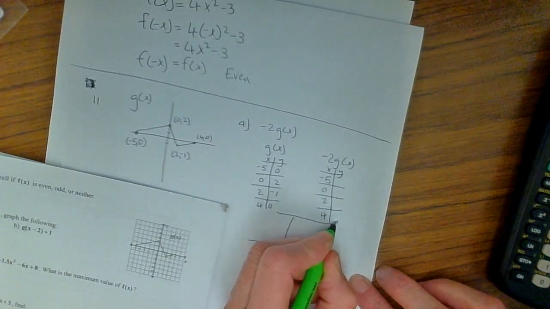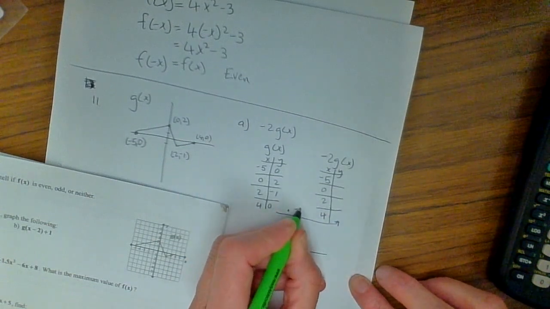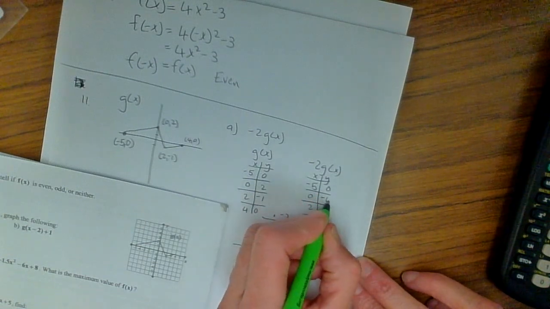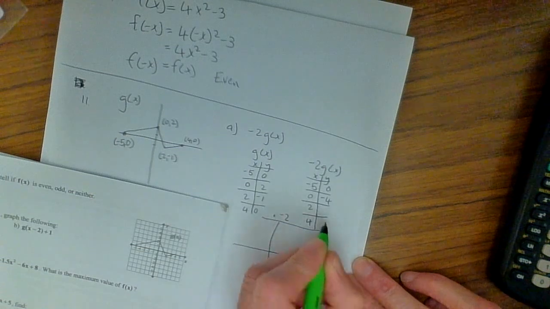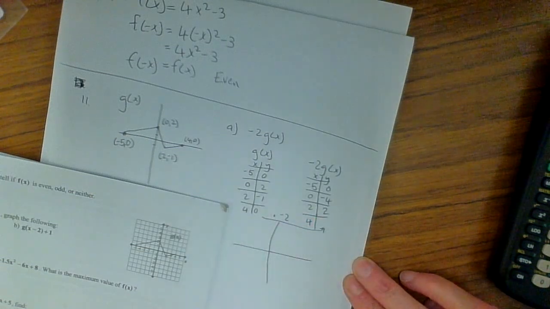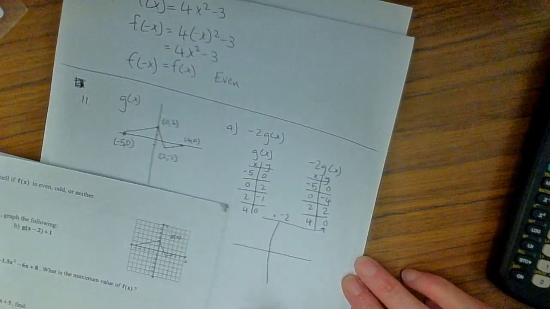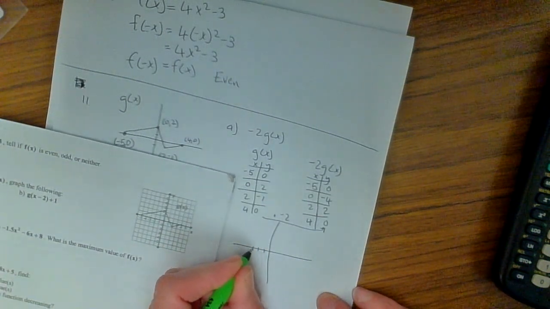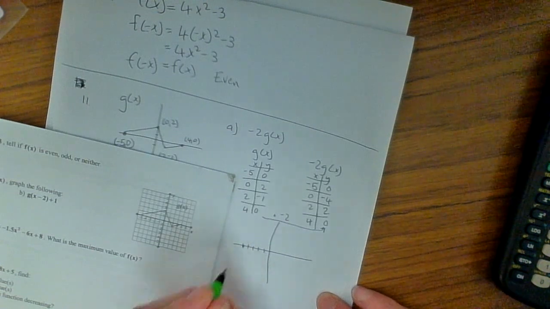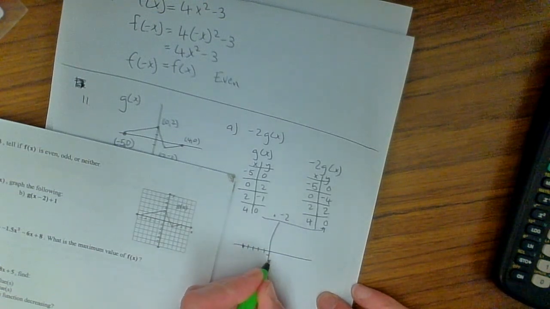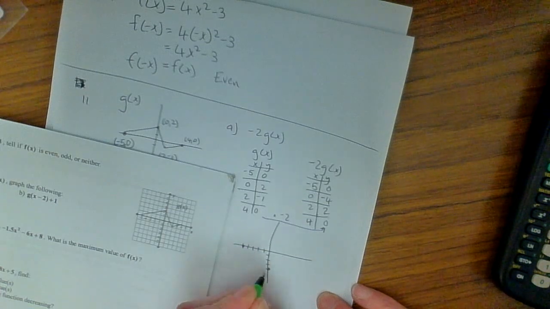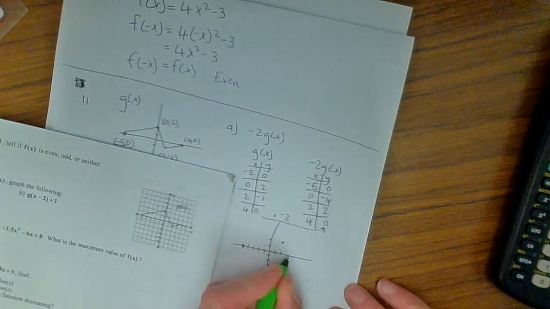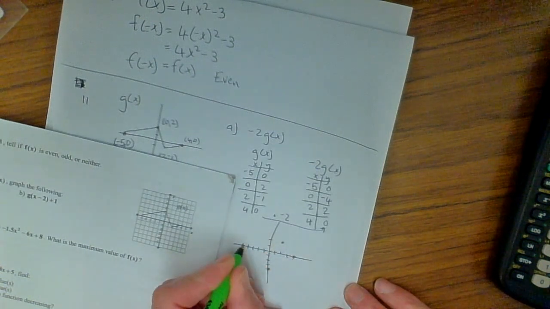So that means you need to take all the y's and multiply them by negative 2. 0 times negative 2 is 0, 2 times negative 2 is negative 4, negative 1 times negative 2 is positive 2, and 0 times negative 2 is 0. So let's graph that. So our points are (-5, 0), (0, 0), (2, -4), (4, 2), and (6, 0).